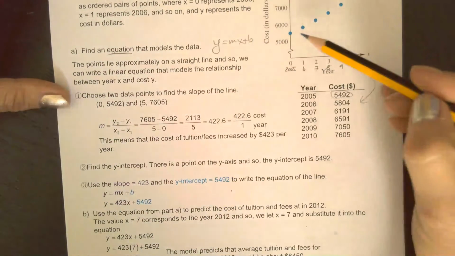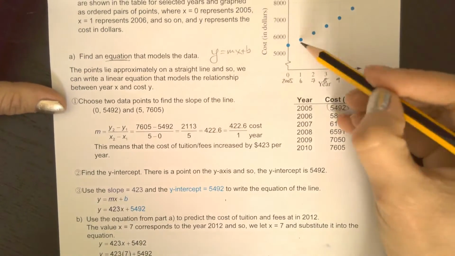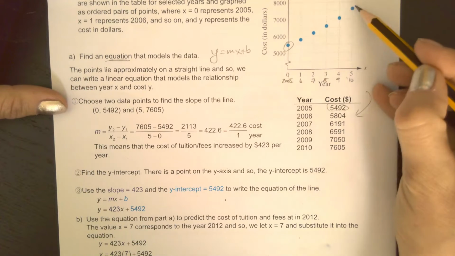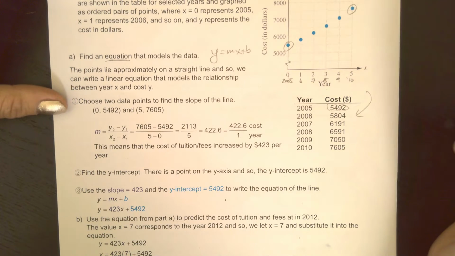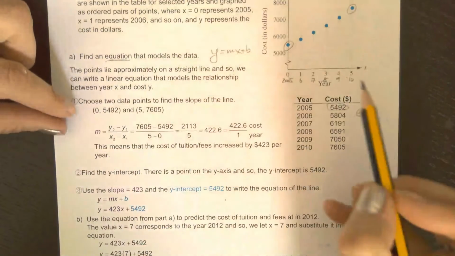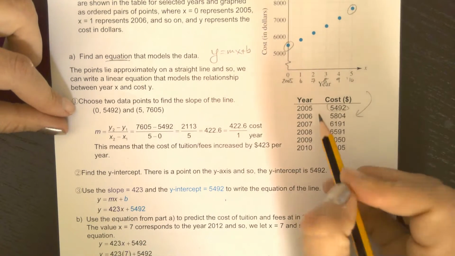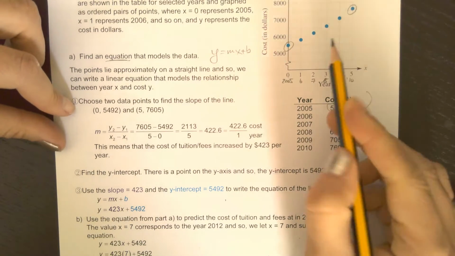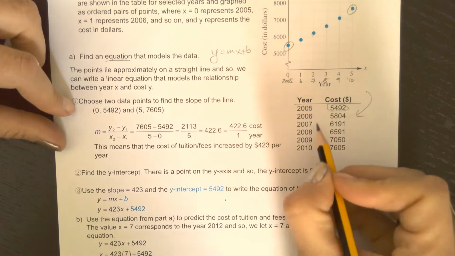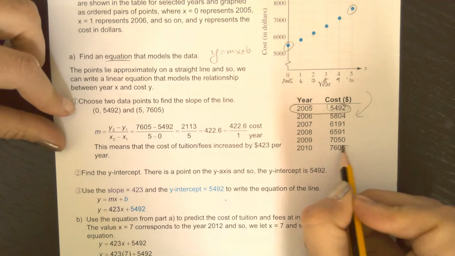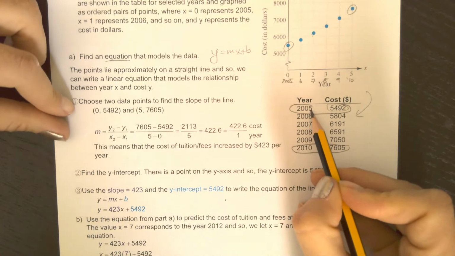We take 2 points on the graph. I would choose the first one and the last one. Use the real data here, not the approximate data from the graph. But I can't use the year 2005.